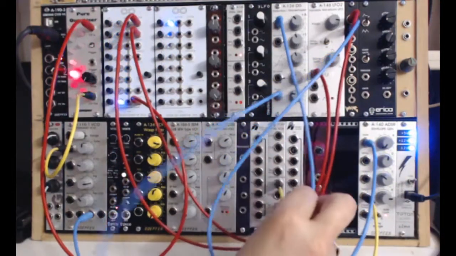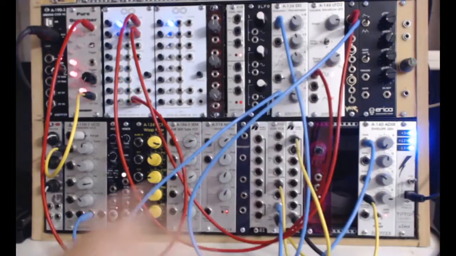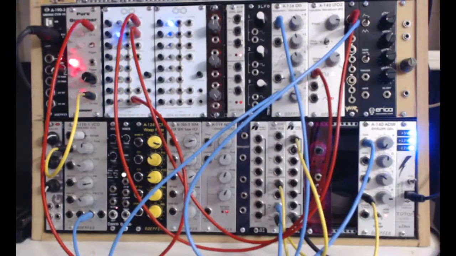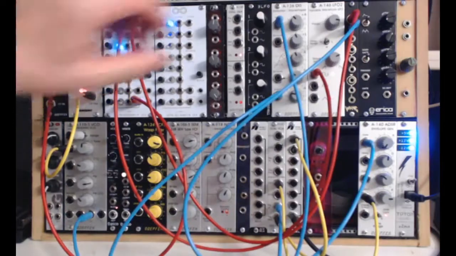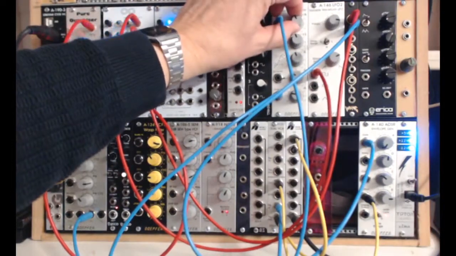If we just plug that back into here, you can see we change these controls.